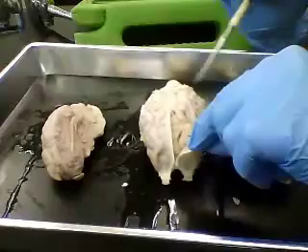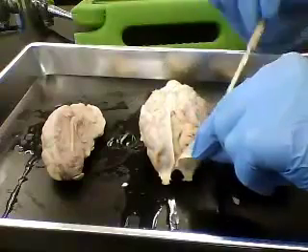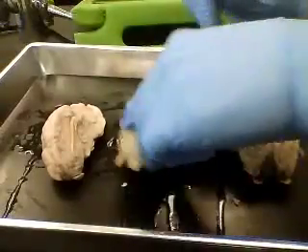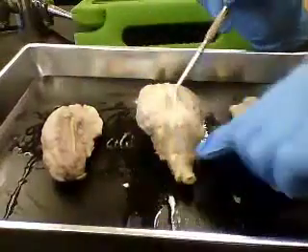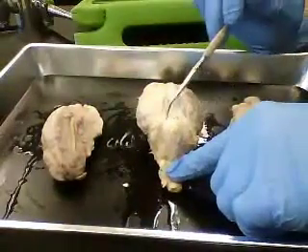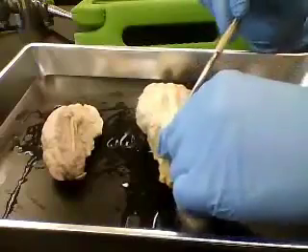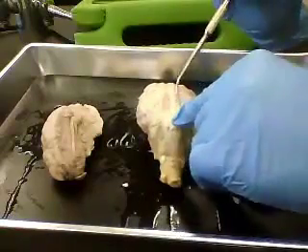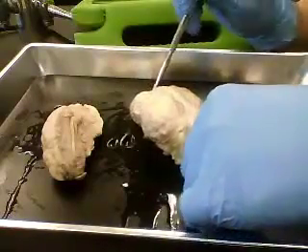This would form pouches, separate pouches around each of the cerebral hemispheres. If we take a look at the cerebellum, we would see the cerebellum is also surrounded with dura mater. Once again, this is keeping the cerebrospinal fluid in, circulating around the brain.